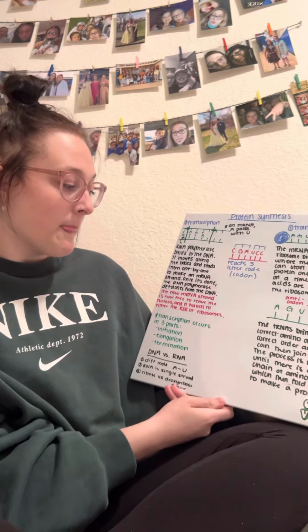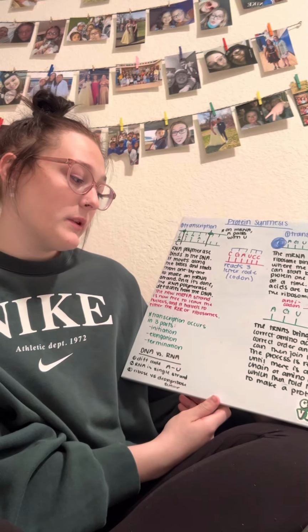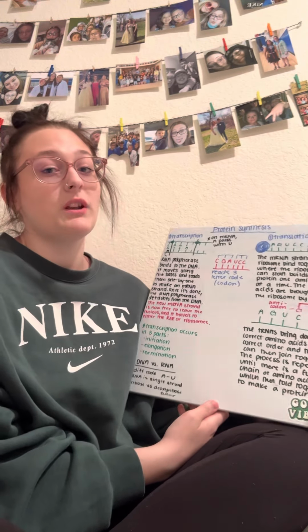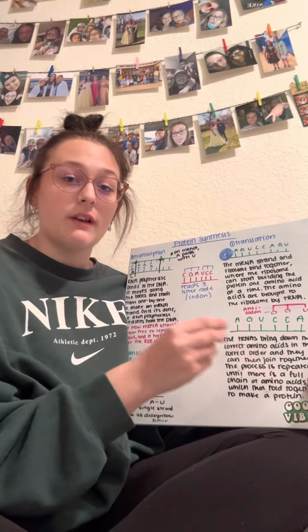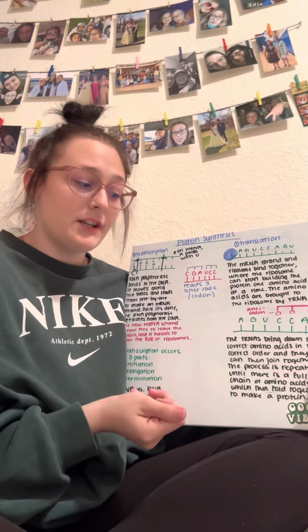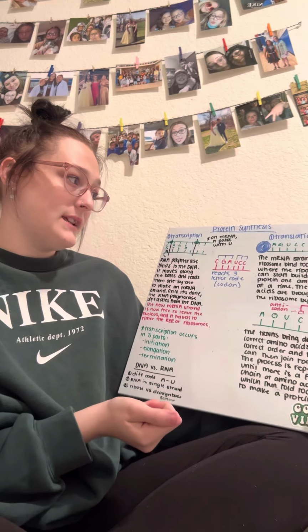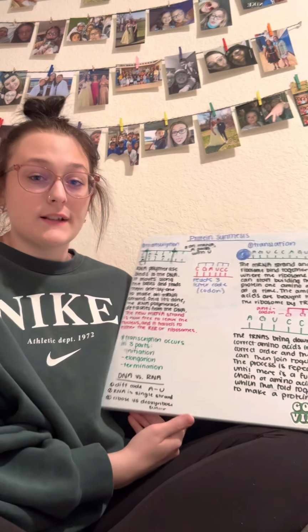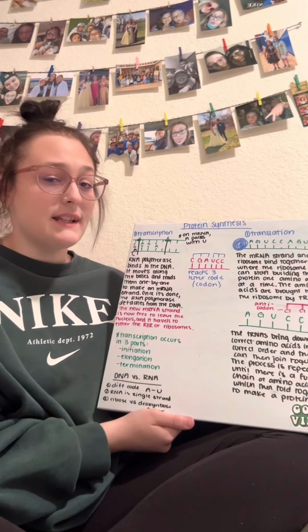And then this process is repeated until there's a full chain of amino acids, and then once you have a full chain, they fold up on each other and create that final protein. And that is the process of protein synthesis.